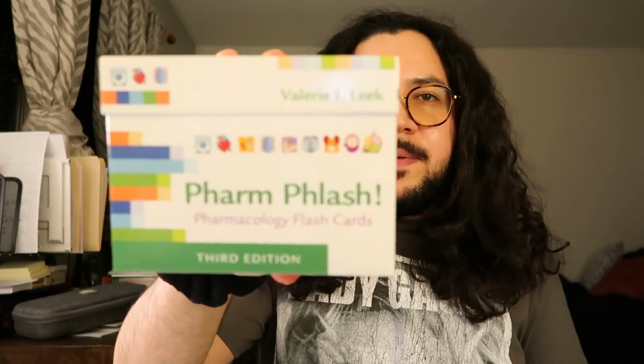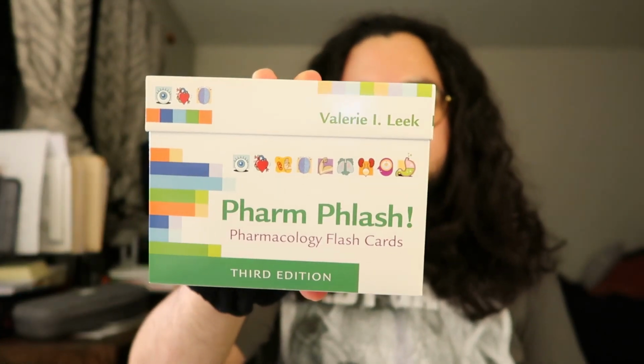Another thing that I used, these are Pharm Flash flashcards by Valerie I. Leak. She makes these flashcards for Patho as well, which I recommend. I did use these cards. These cards were pretty helpful for studying.